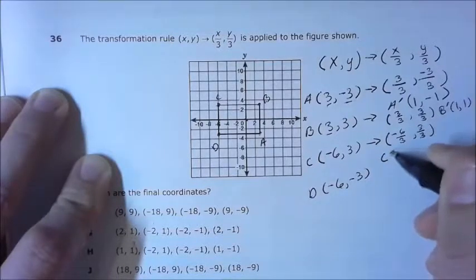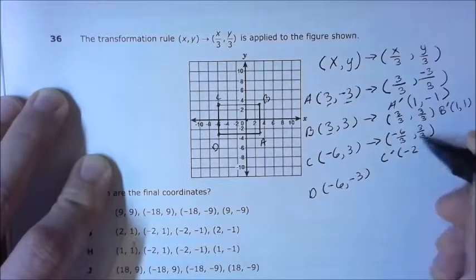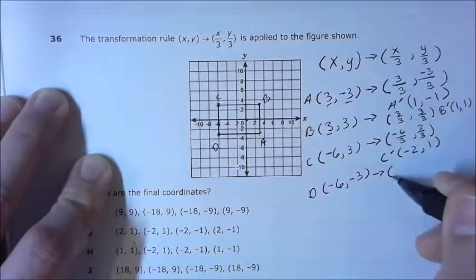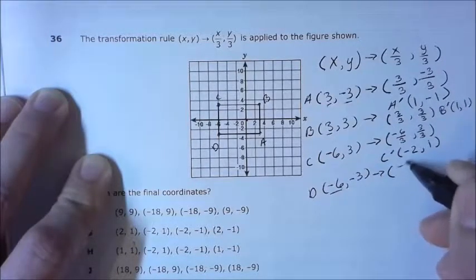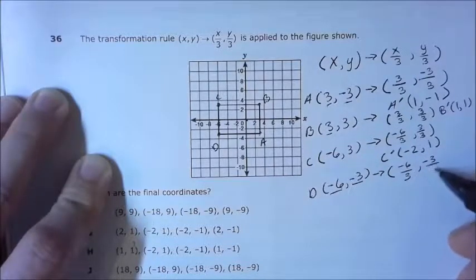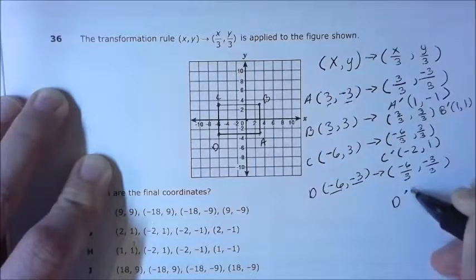And so C prime is going to be negative 2 and positive 1. And then D right here, if I were to work it out, I have negative 6 for my x over my 3, and I have negative 3 over 3, and that's going to give me a D prime of negative 2 and negative 1.